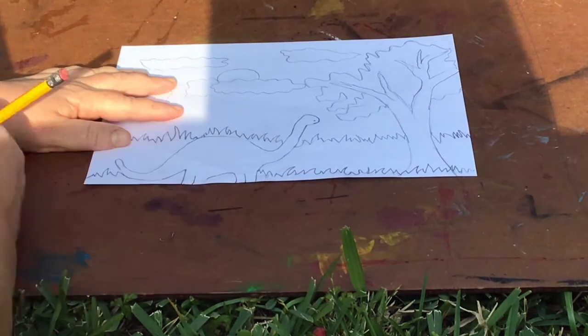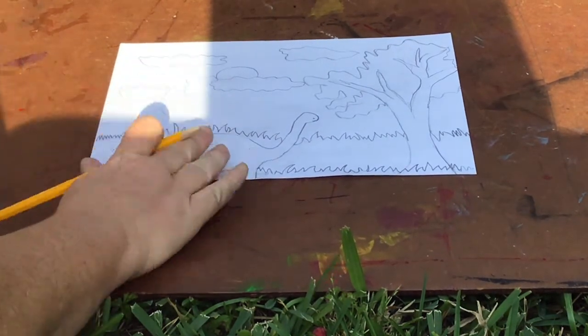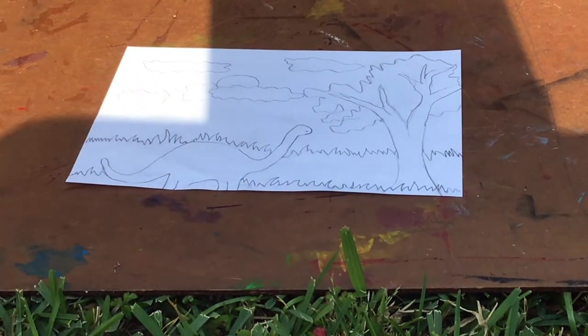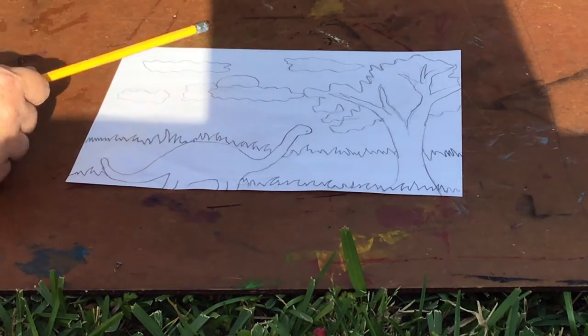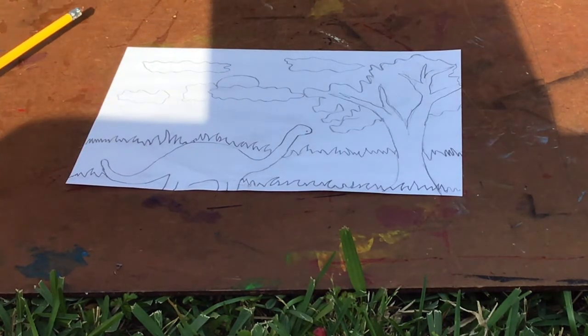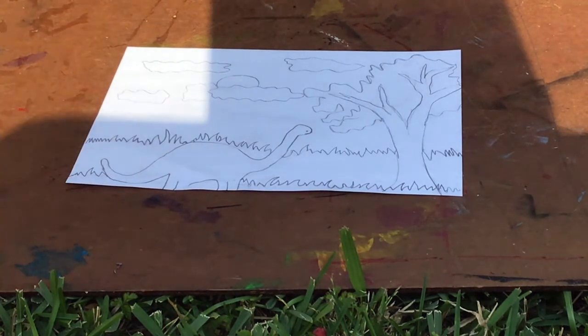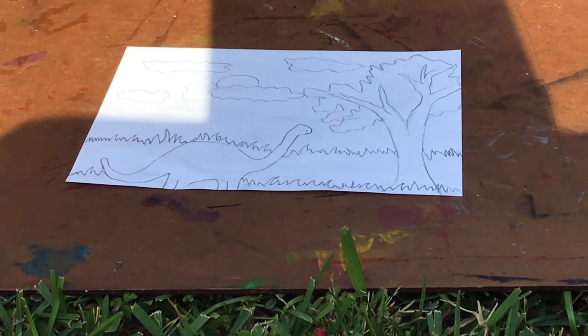Okay? So now I'm finished. And keep in mind, your sky, like I went ahead and put a sun and clouds. I want to have a daytime sky with the sun being yellow. You could have a sunset sky. What color is the sky when it's sunset?